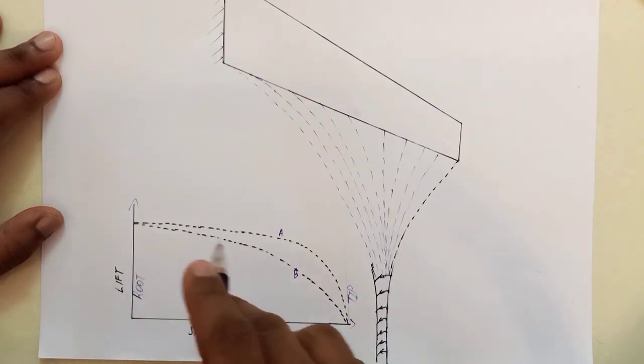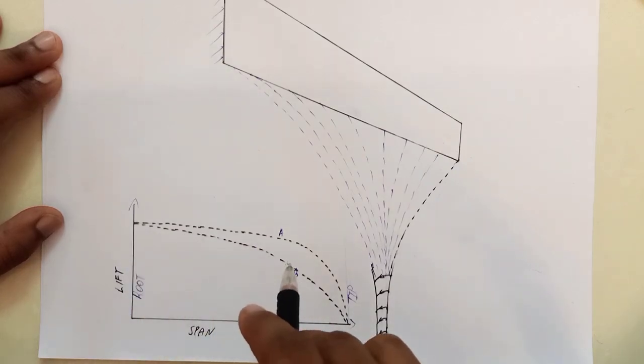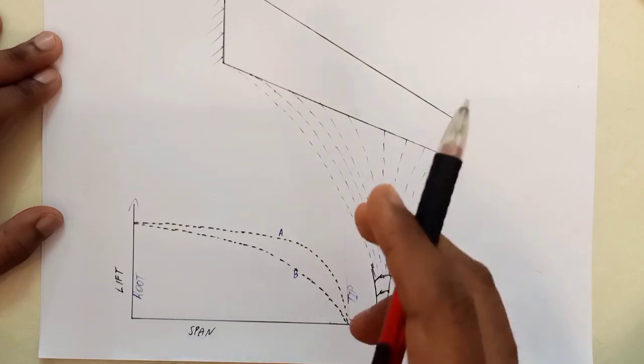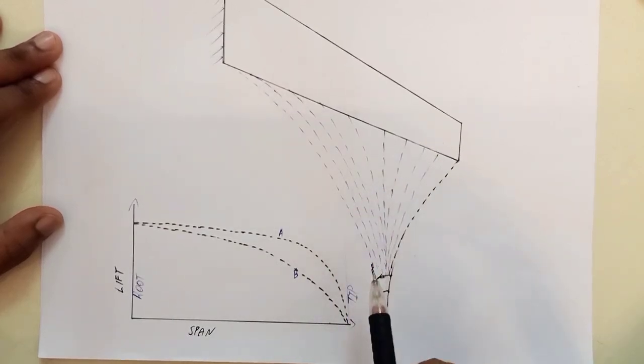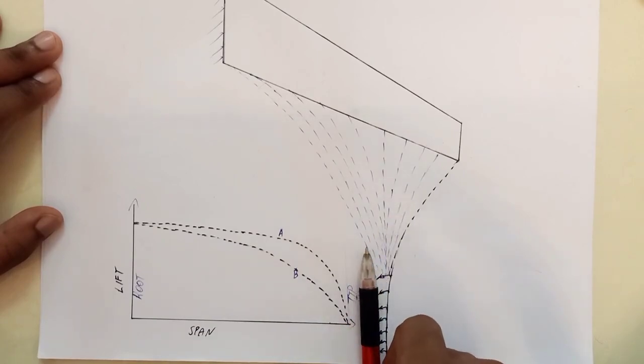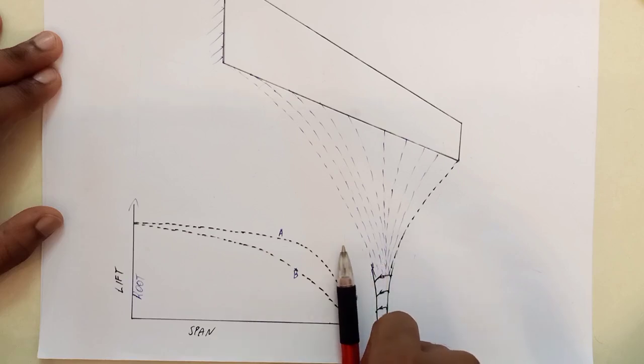Now let's look at scenario B. In B, you'll see that not a lot of lift is being generated at the wingtip. Therefore, the wingtip vortex is going to be weaker. It will have less of a say in the position of the final vortex, and the final vortex will move inboard, closer to the root.